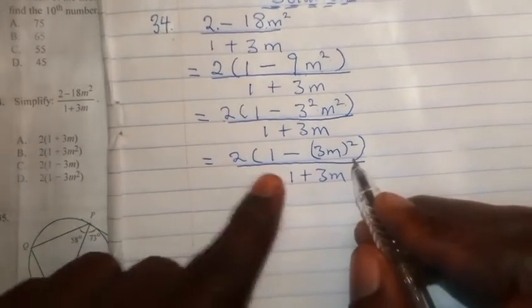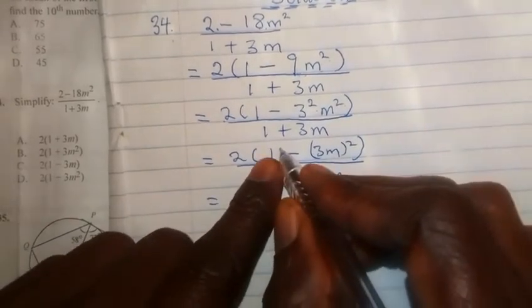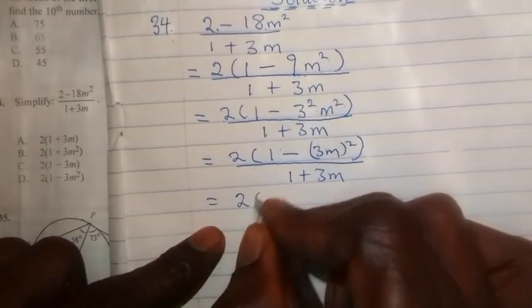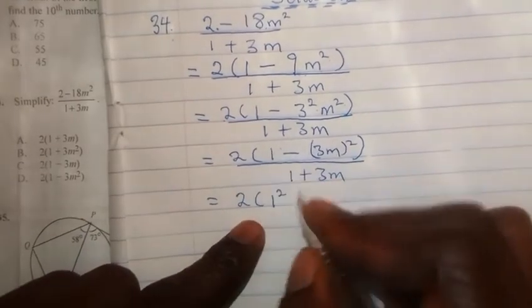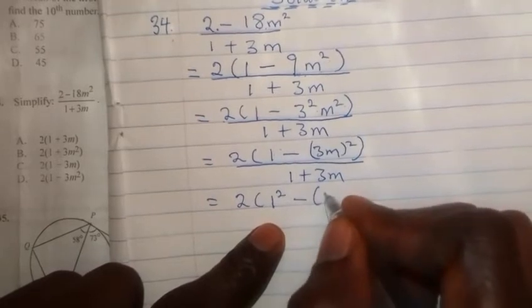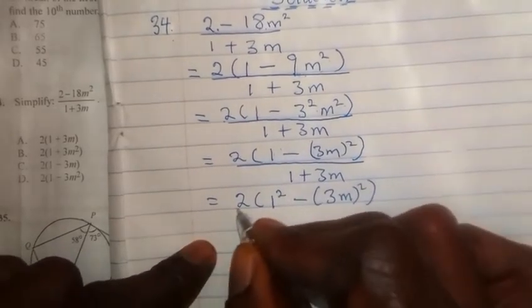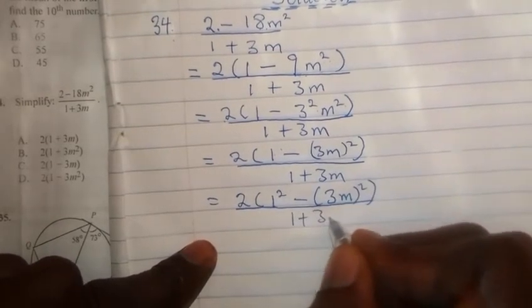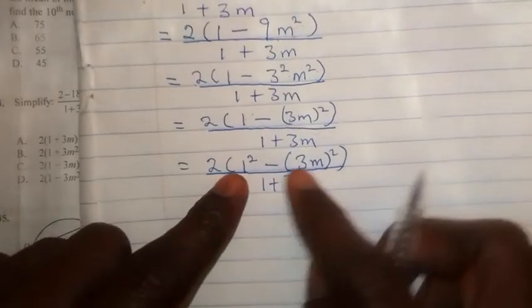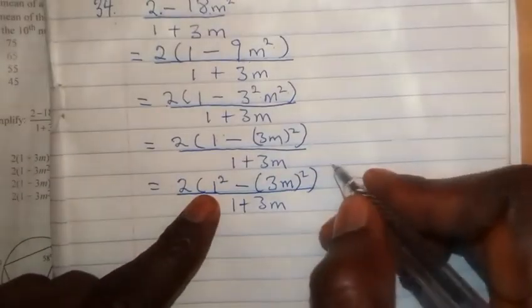So at this point here now, we can also write our 1 to carry a square. All right, so you can say 2 open bracket 1 squared. 1 squared means 1 times 1, and that gives us 1. Then we can say minus open bracket 3m, then we close the bracket, we put our square, and we divide everything here by 1 plus 3m. Now, the reason why we did that is so that we can apply difference of two squares at the numerator here. What do we mean by difference of two squares?